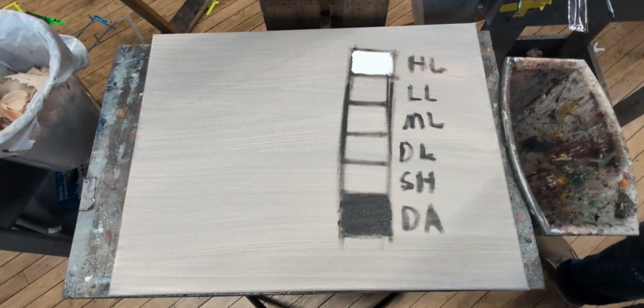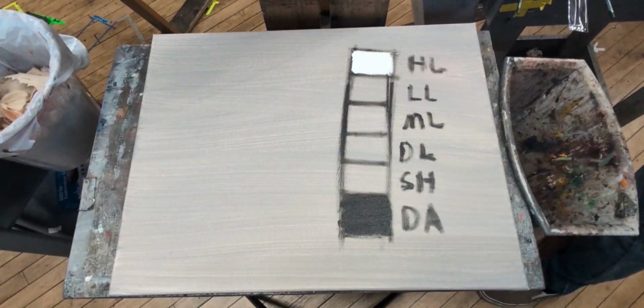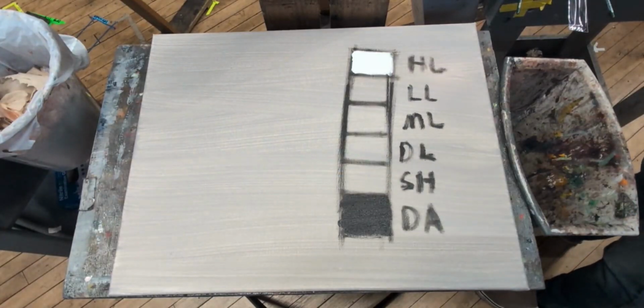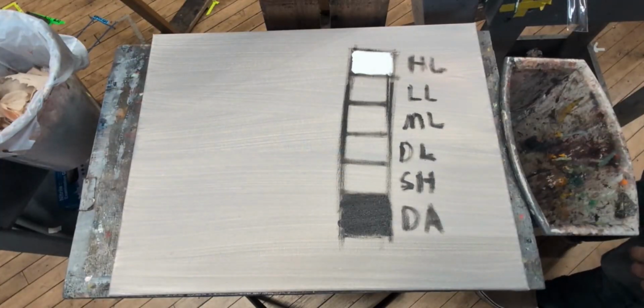Because a perfect 1-to-1 ratio with white and black is not going to give you the exact halfway point of gray. So the best thing to do is to mix your white and your black until you get that center point. So I'm going to do that now.